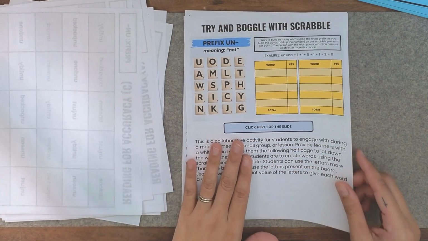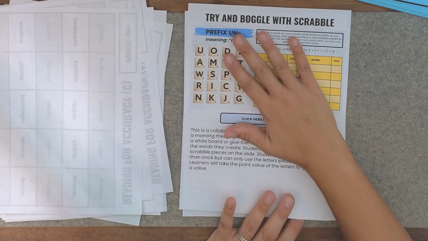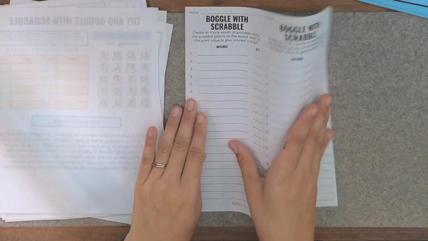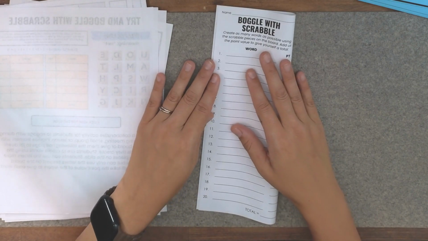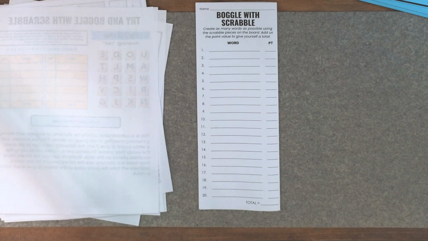it with their classes. So you could do this with whiteboards and collaboratively have students be able to do it. Or if you wanted to have students do it independently, this is like a little half sheet to be able to get them to practice that.